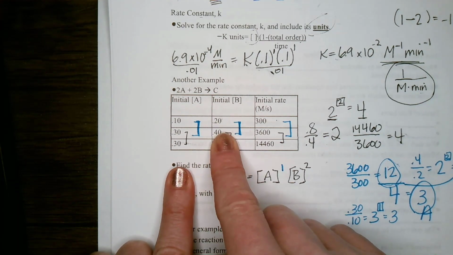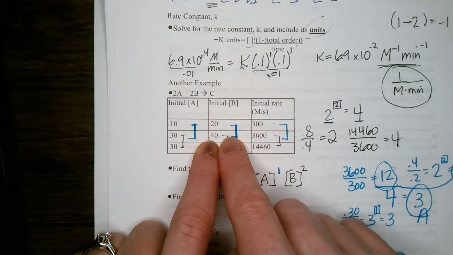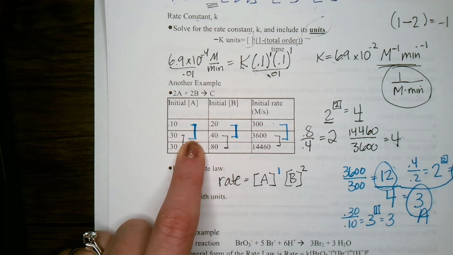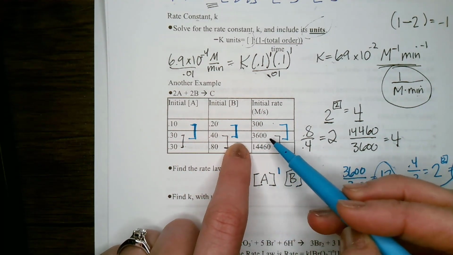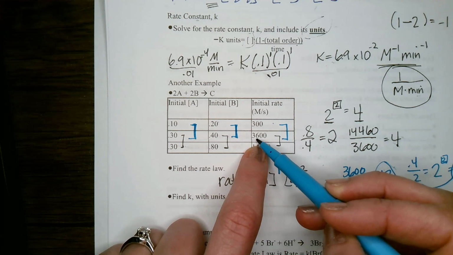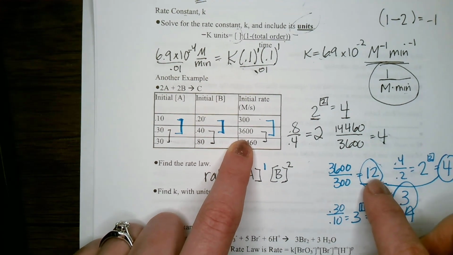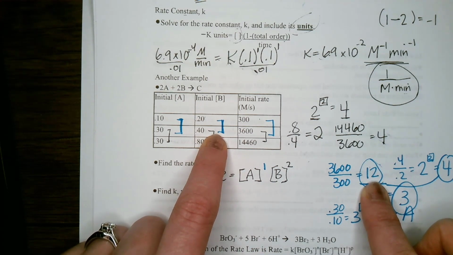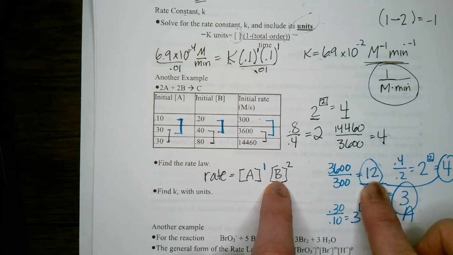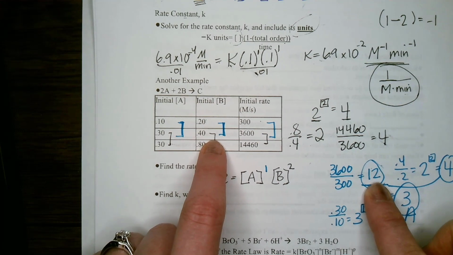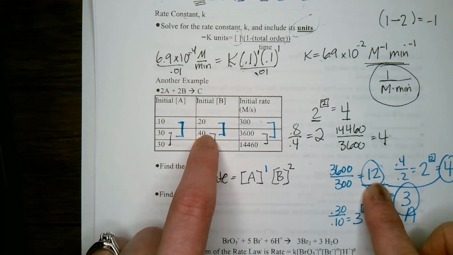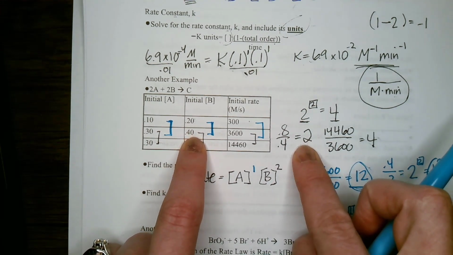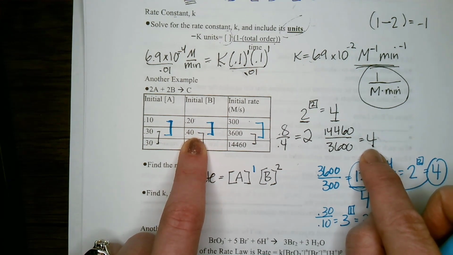Trying to find out what A is, though, we were never in a spot where B was held constant. So we just looked at trial 1 and 2 and looked at what happened to the rate. 3,600 divided by 300 gave us 12. And then we wanted to factor out B. We know B is second order. So we can see here that B doubled.